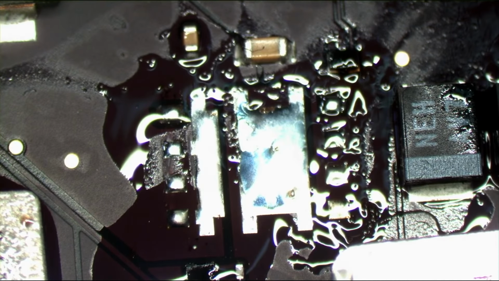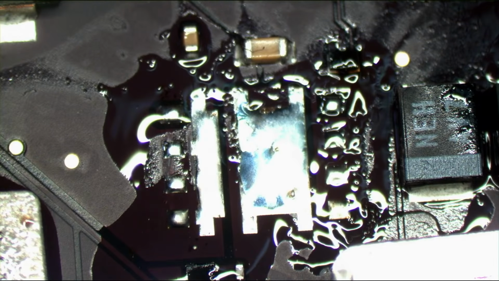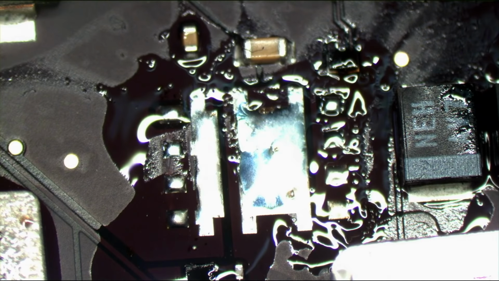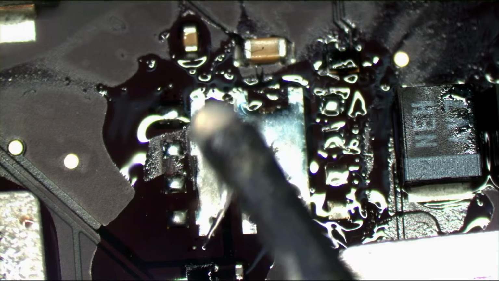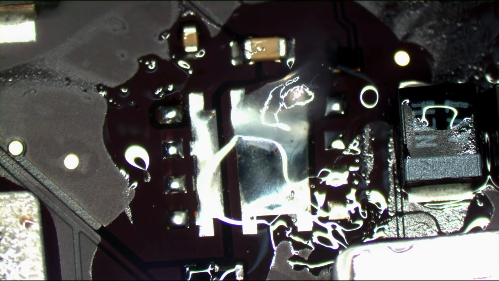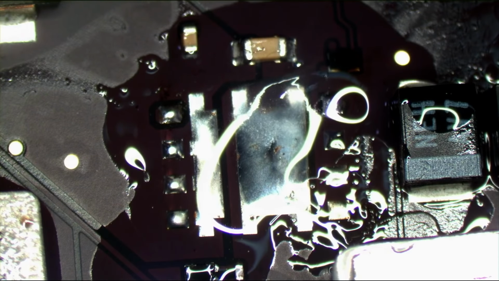Now I'm going to get a new transistor. I'm going to take it off of my donor board that has a dead CPU.